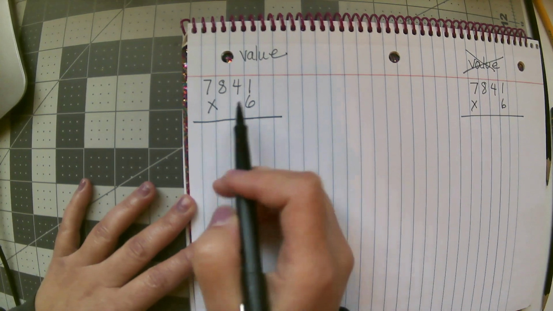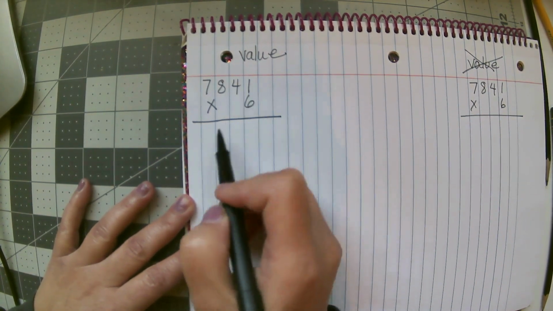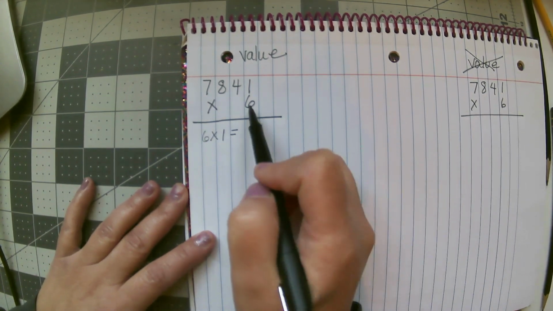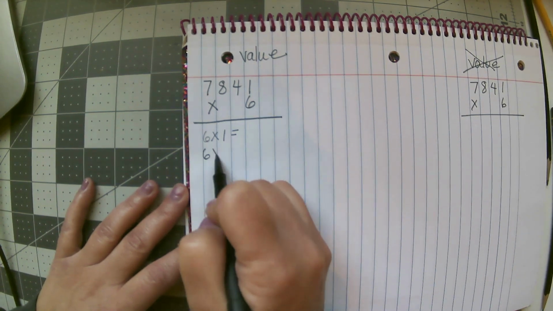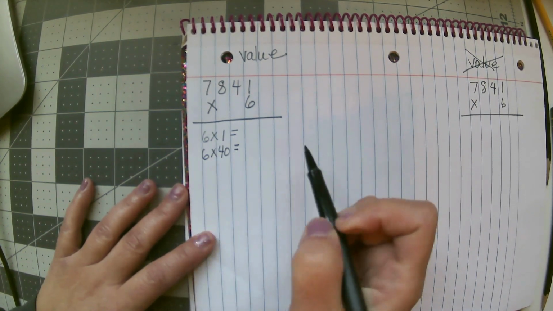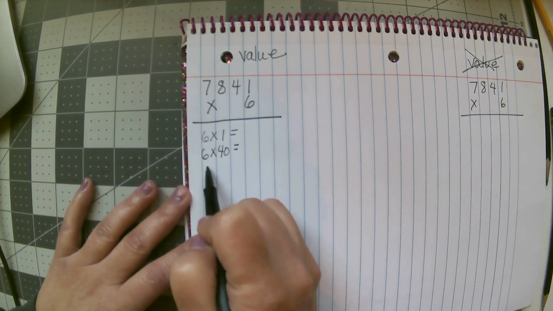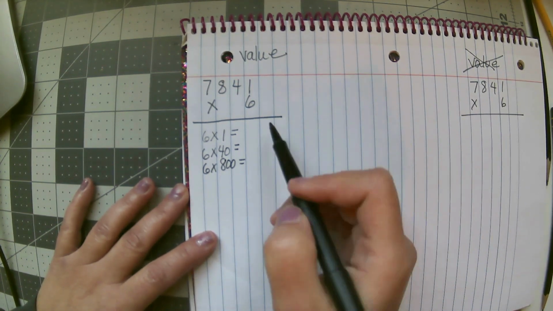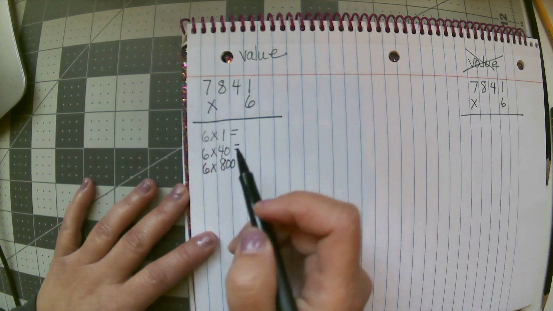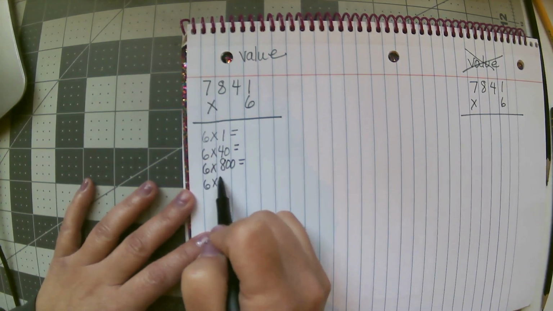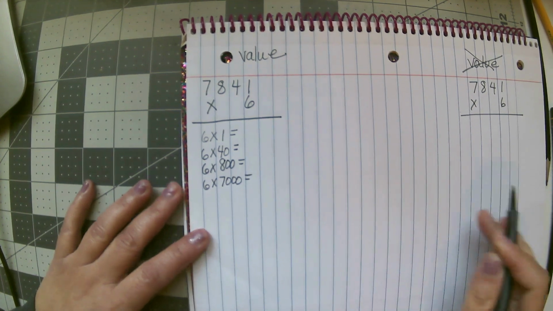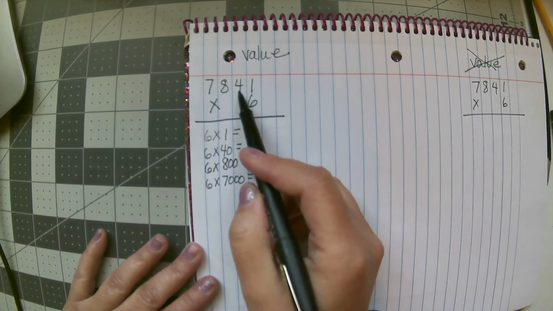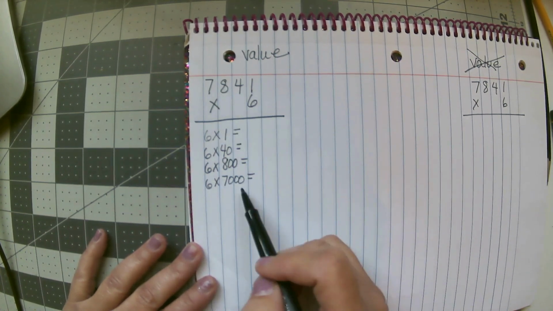Okay, so here you have 6 times 1, 6 times 40, 6 times 800, and then 6 times 7,000. Okay, let's make sure we have our values correct. That's 140, 800, 7,000. Correct.